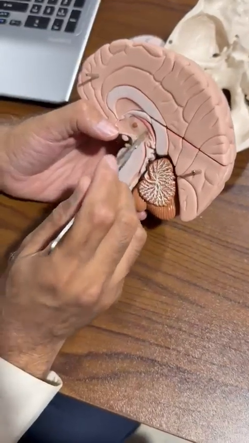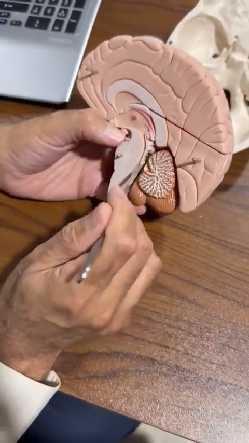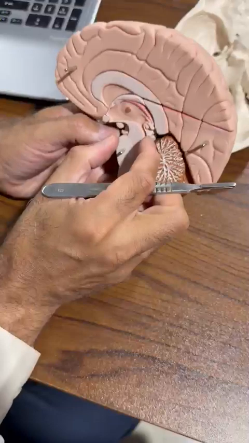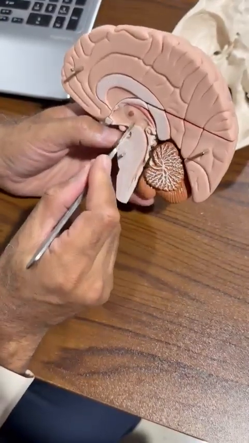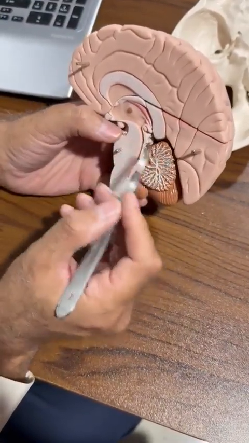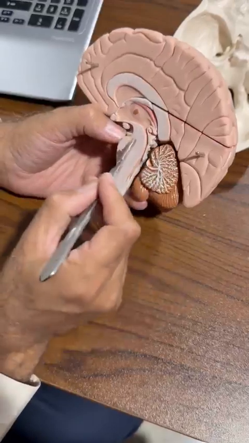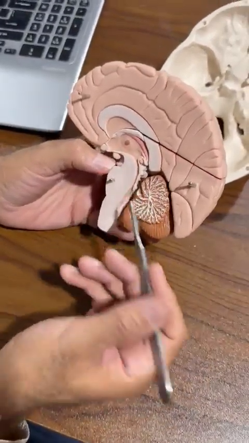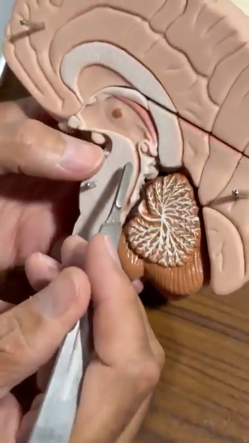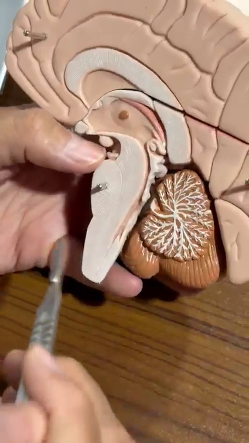Now this forebrain is going to be connected with the hindbrain by a small tube-like structure, and this is called the midbrain. Midbrain is also called the mesencephalon, right? Mesos means the middle and cephalon means the brain. So the middle brain basically connects the forebrain with the hindbrain.